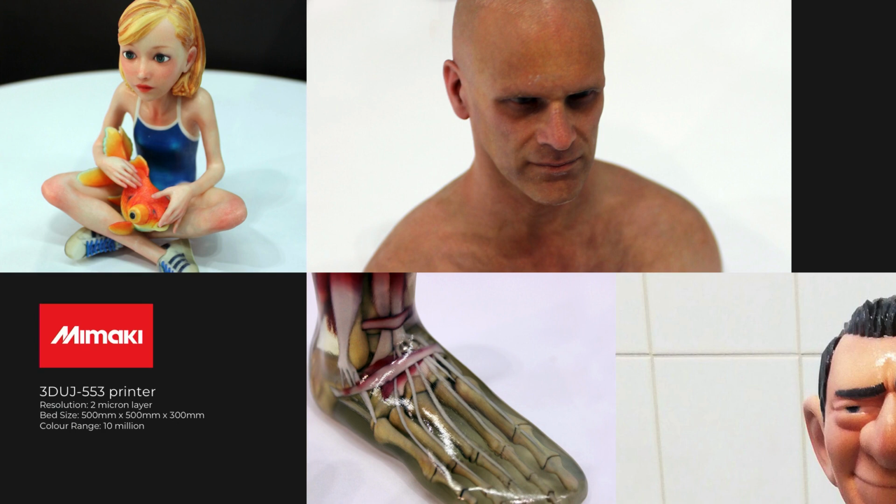You have lifelike instances like this guy at the top. You can have clear things with color in there. The world is your oyster with it. And with your skills and knowledge, everything that you can imagine can be produced on this machine in essence.